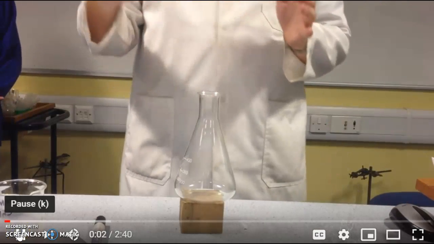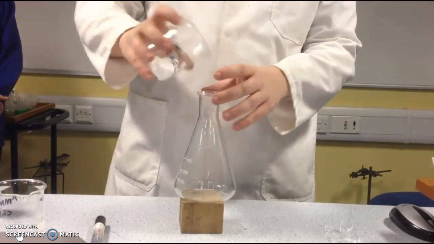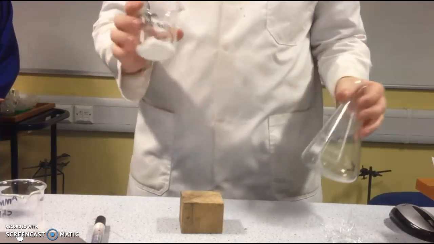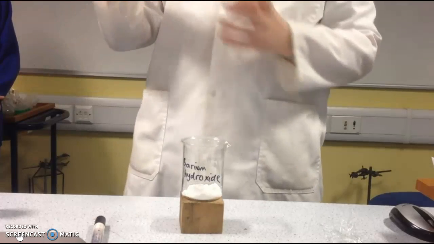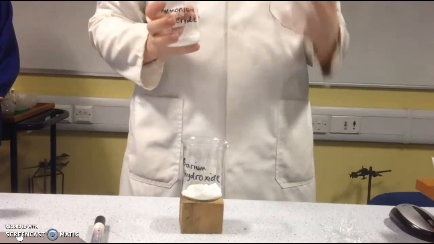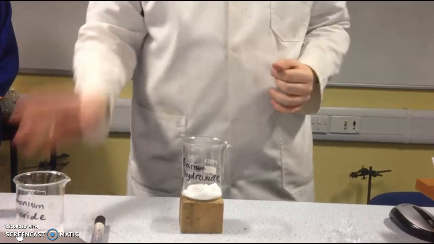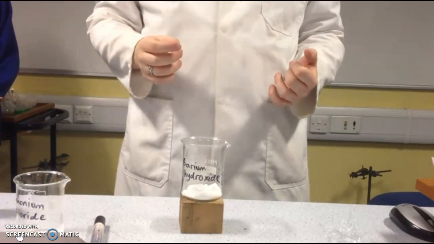What I have is some barium hydroxide. Okay, I'm going to put this into the... in fact, you know what? I'm going to do this in one of the beakers, because it's ridiculous. Barium hydroxide, and I've got some ammonium chloride. Now what I'm going to do is mix these together, and hopefully we should see an endothermic reaction.